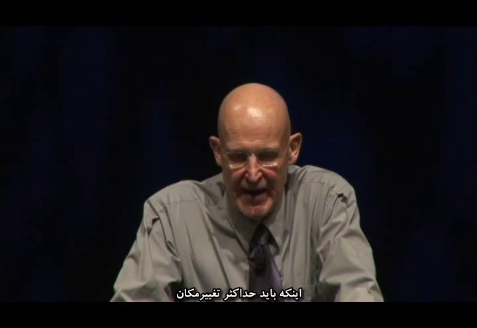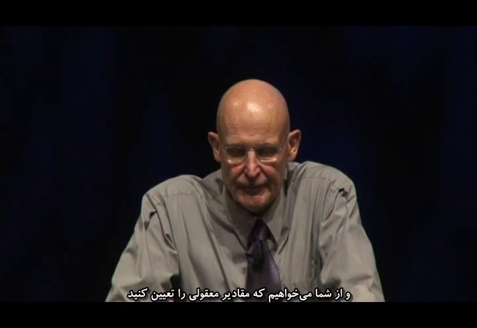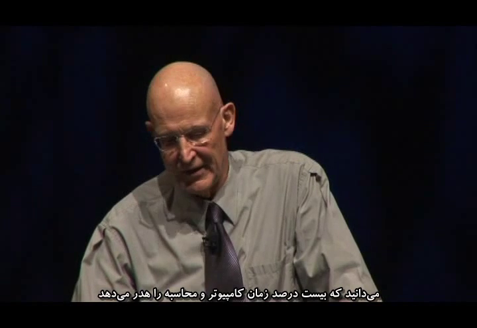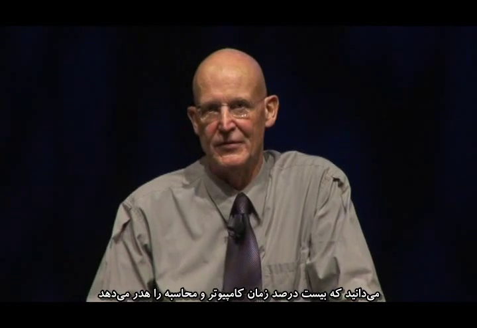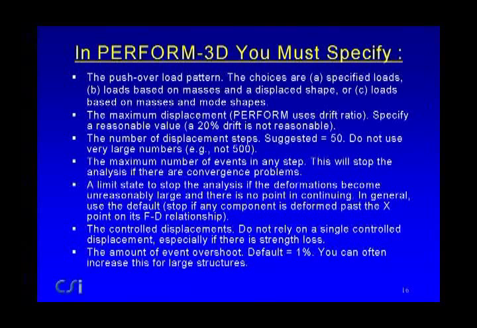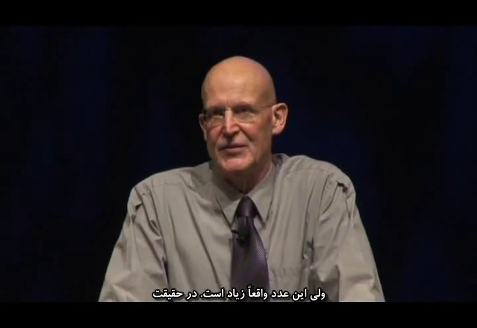Secondly, you must specify the maximum displacement, or in Perform, it's always a drift ratio rather than a displacement. And we ask you to specify a reasonable value. 20% drift is huge. There's not really any point in pushing over something to 20% drift. Why waste computer time? 5%, maybe 10% is more than you're ever going to need. So specify a reasonably realistic value. Thirdly, the number of equal displacement steps that you want. And I suggest maybe 50 as being a pretty good number. I do see people using 500, but that's really overkill.